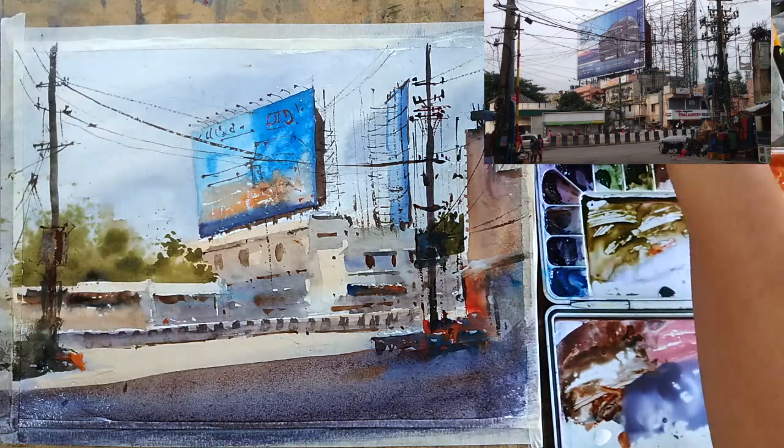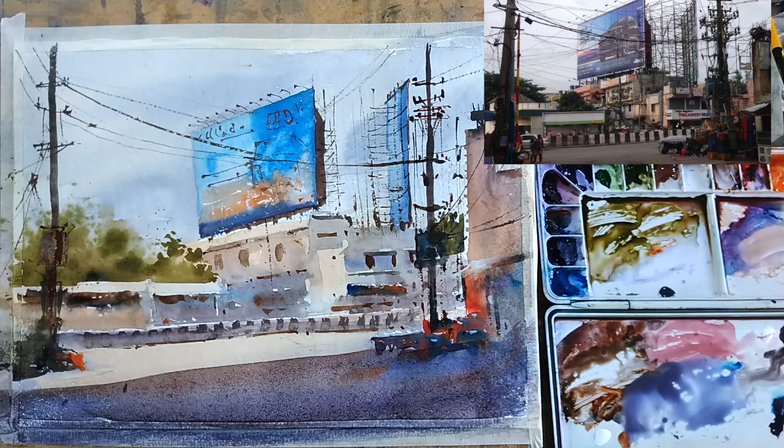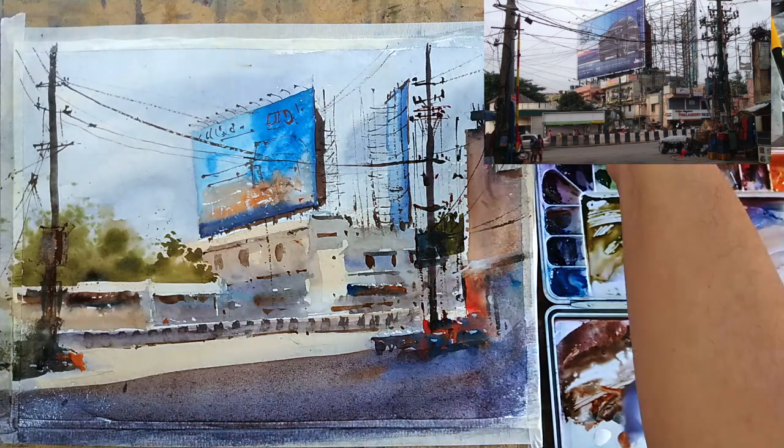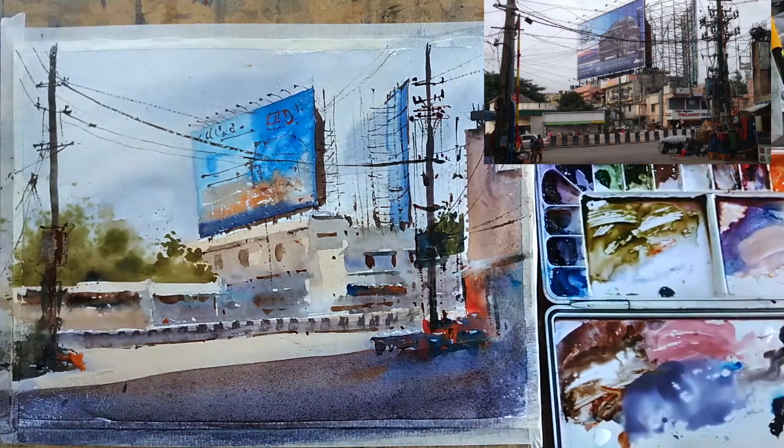Now let us make some characters and finish it off. Okay, we'll just make some characters and finish it off. To make the characters, see, for these kind of works I might be using a little opaque color, but without it, it will be really difficult to get the feel of that crowdedness and all.